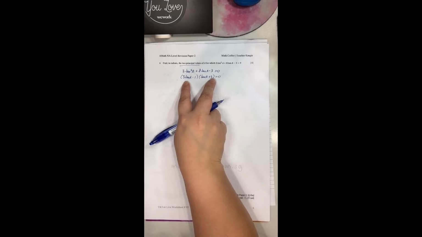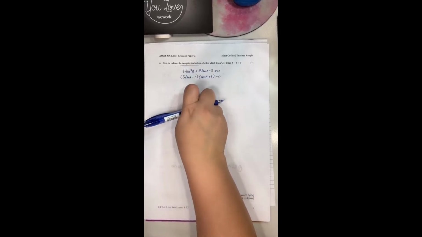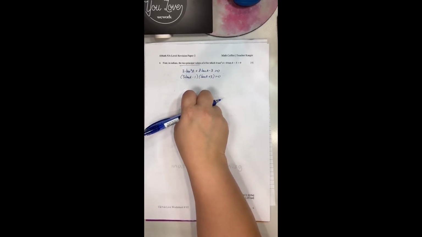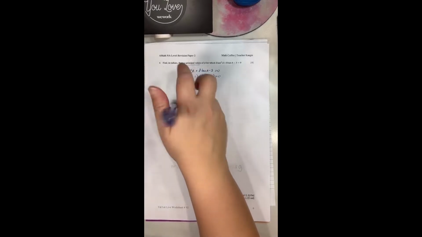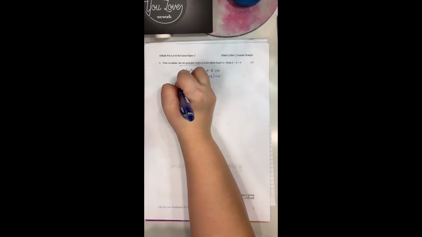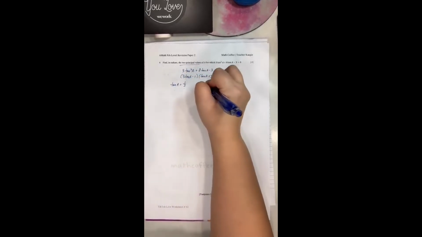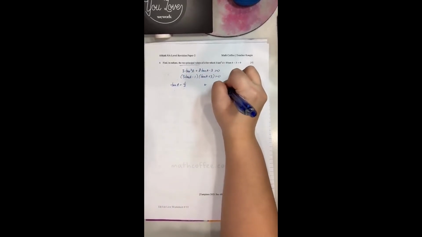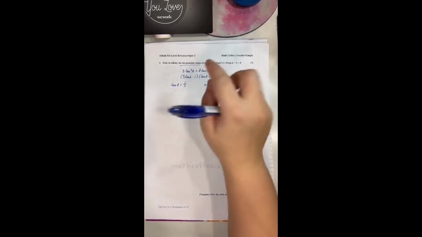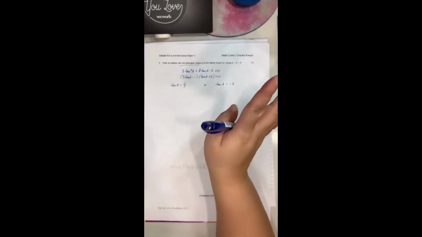This one no need range. You know why? Because they only want the principal value. Principal value is the first value, so we don't need any range. So then after that, we will solve. So we say, okay, tangent A equals to 1/3 or tangent A equals to minus 3. Okay, up to here is the same as usual.